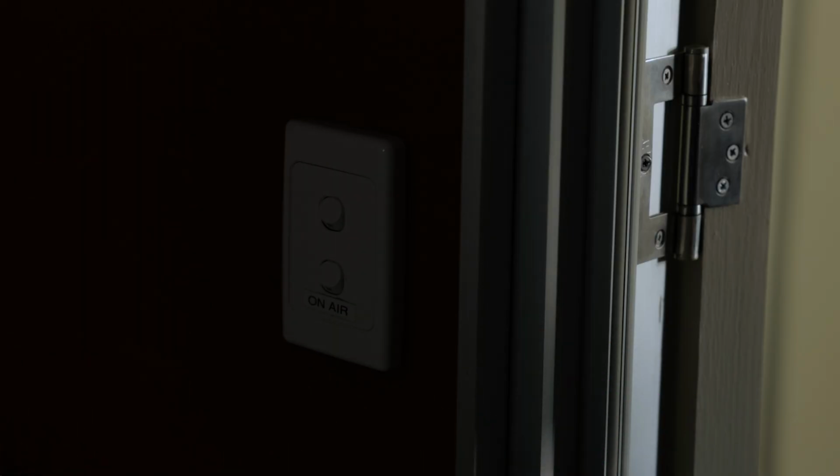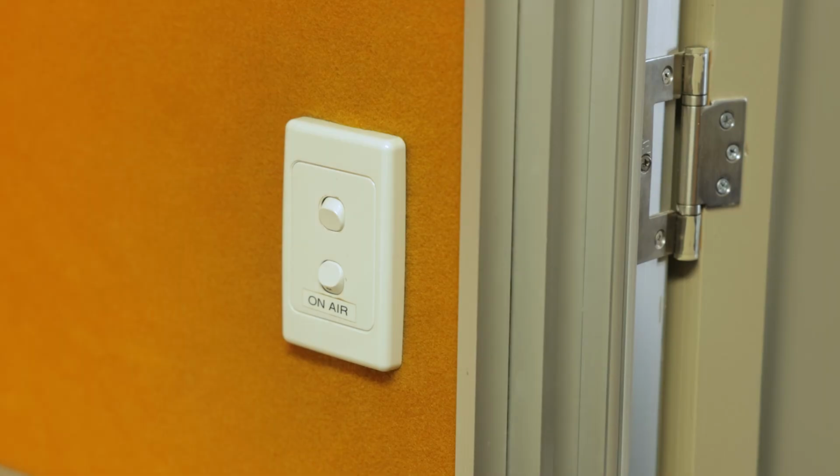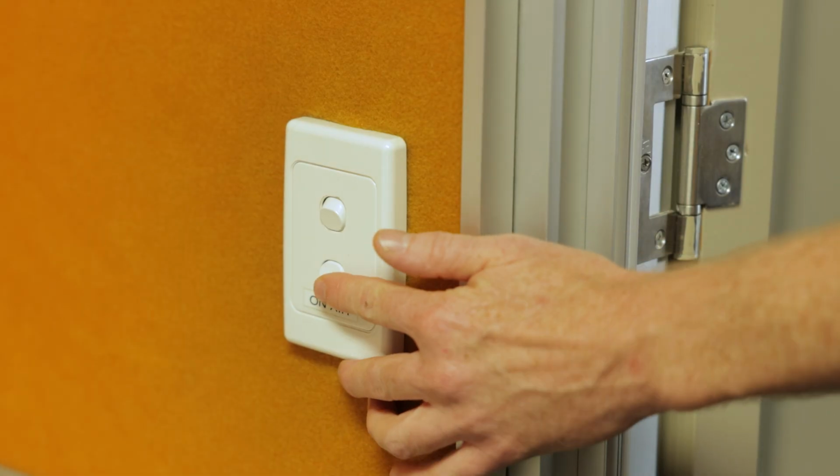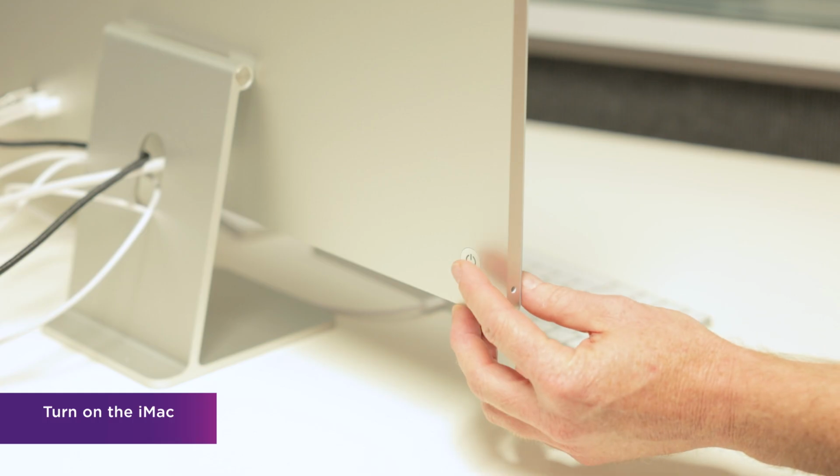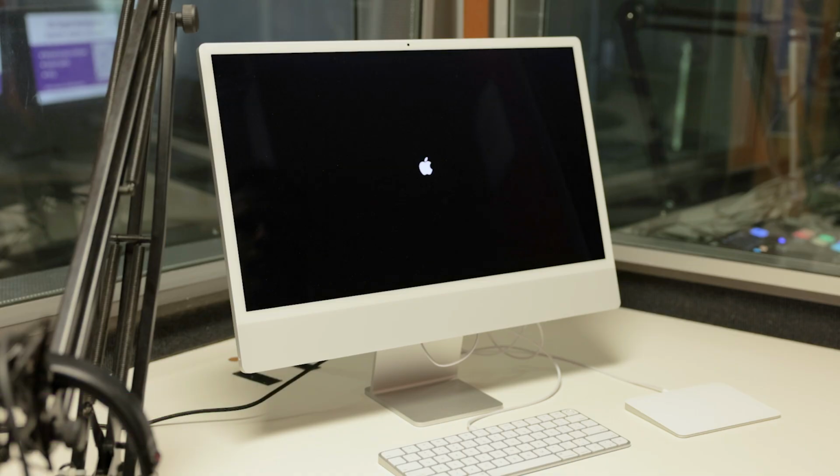When using the recording booths, first come into the room and turn on the light, and when you're ready to begin recording, switch on the On Air button to let outside people know to be quiet during your recording. Turn on the iMac by pressing the power button on the lower left on the reverse side of the iMac.